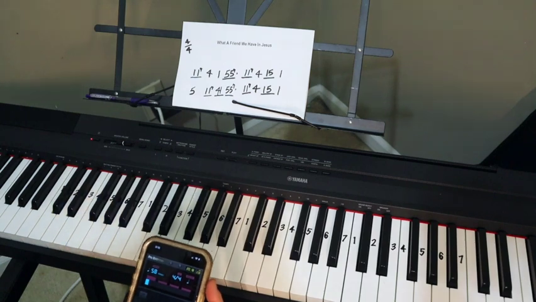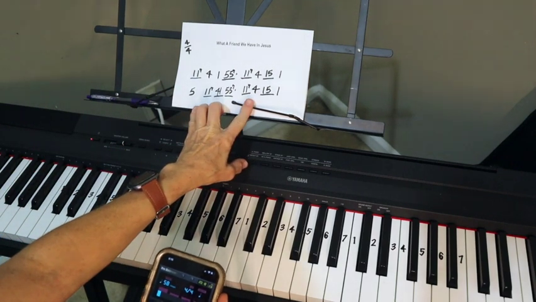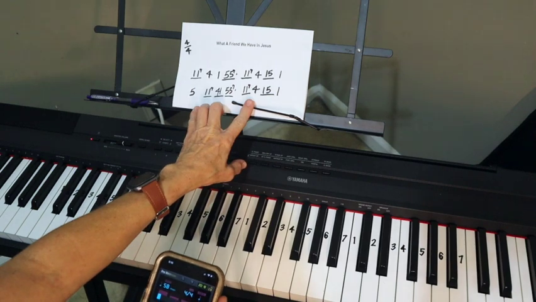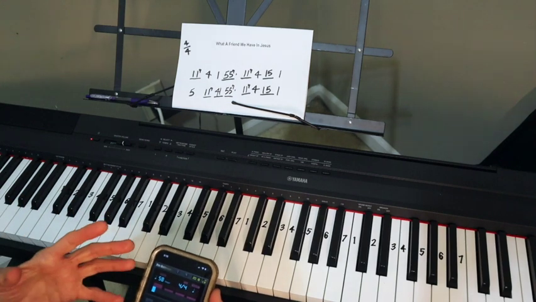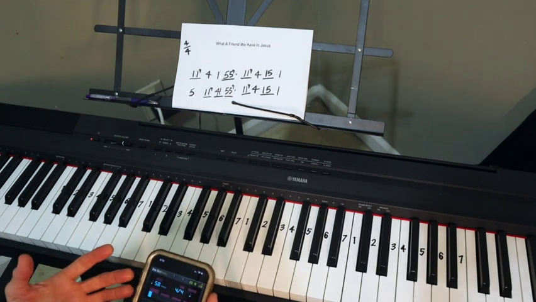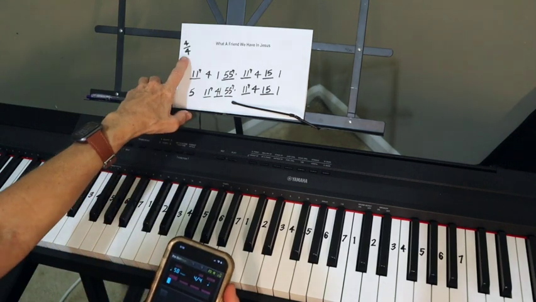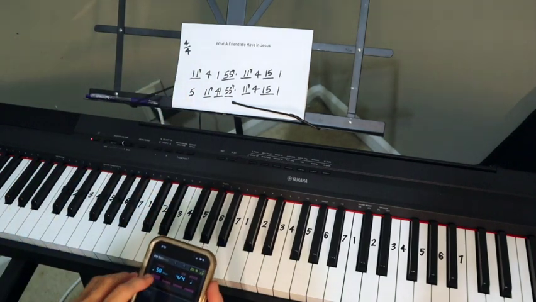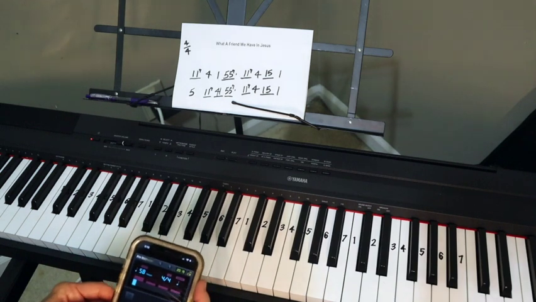I'm going to play it in first inversion with the metronome and the vocal. Again, you wouldn't do this. This is only for the purposes of practice. In reality, you want to mix it up because that's what adds so much interest. So we're going to play it in 4/4 time on the metronome, and I'm playing it at a tempo of 58.